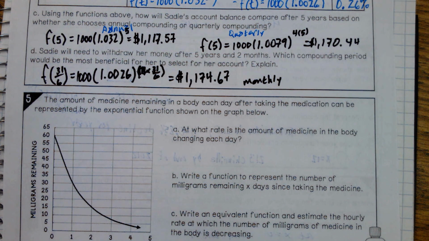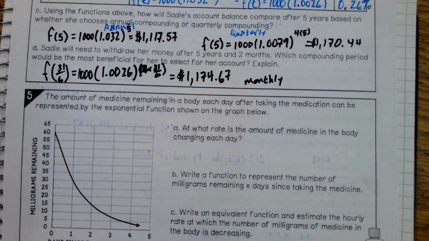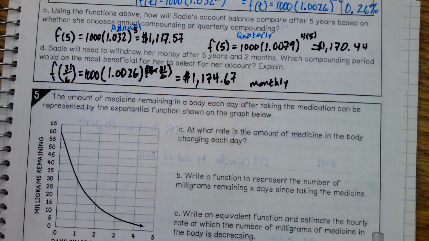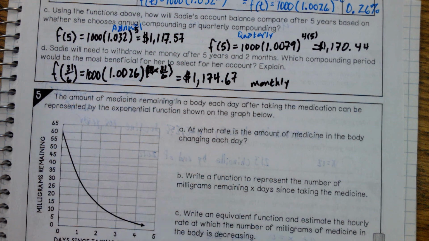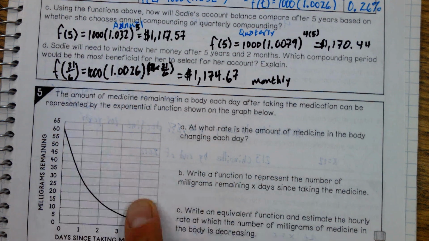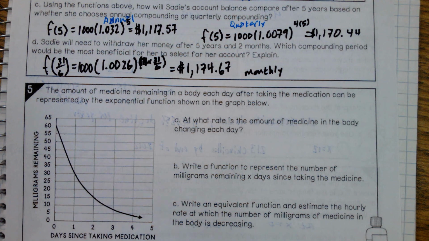All right. So let's take a look at number 5. The amount of medicine remaining in your body each day after taking the medication can be represented by the exponential function shown by the graph. So it's true, the decay, or the amount of the medicine that goes out of your system, is exponential decay day by day. It's saying, at what rate is the amount of medicine in the body changing?